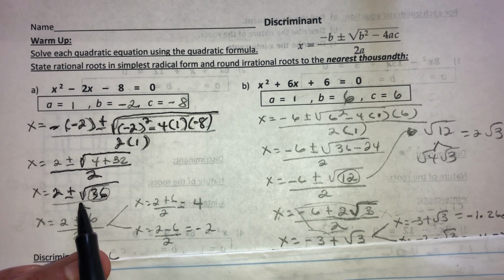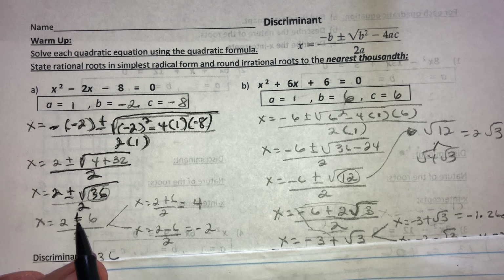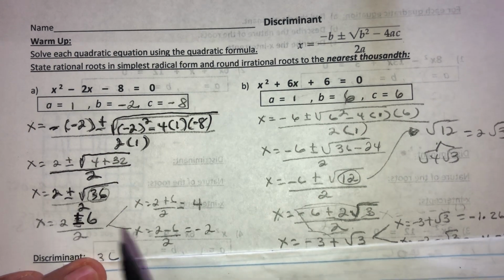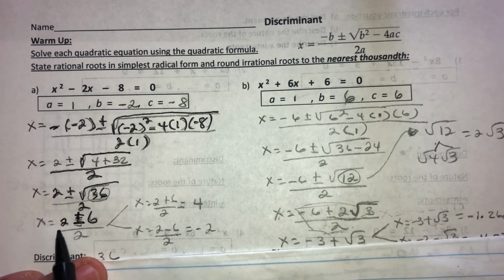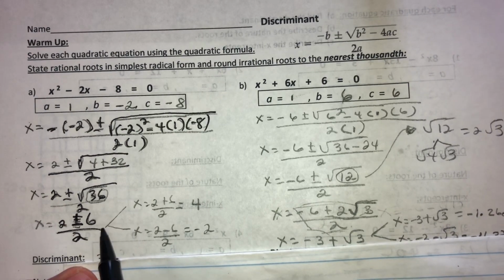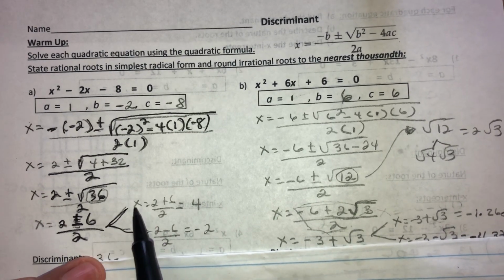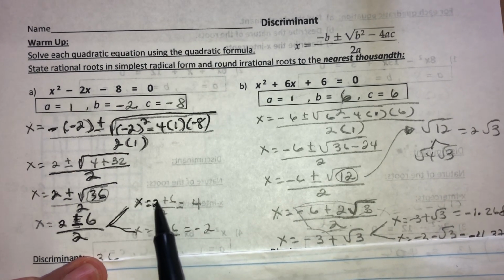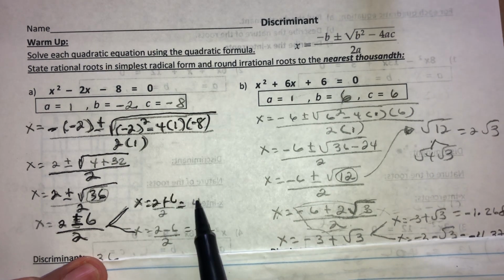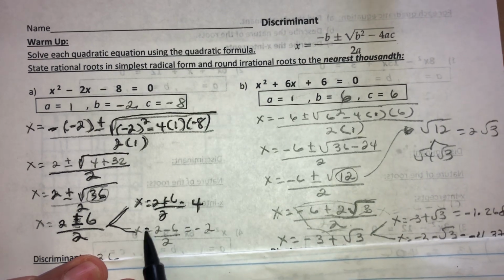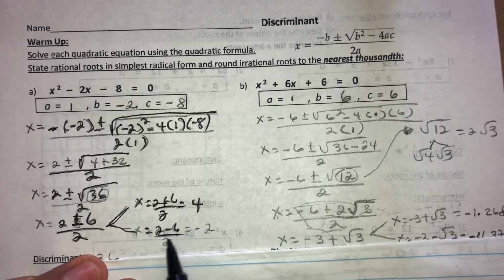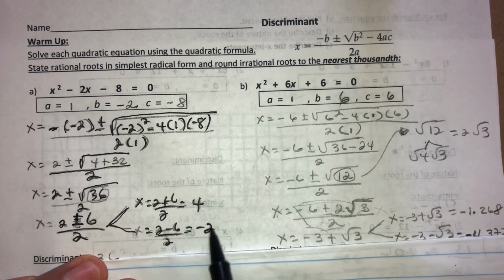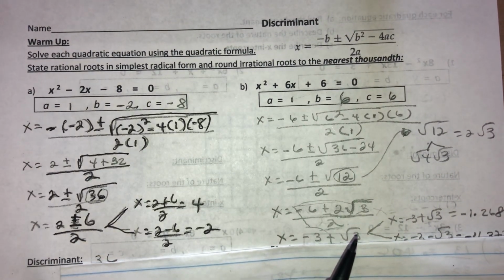So you write your answer. x equals 2 plus minus 6, everything divided by 2. Then you can just split your roots, and your first root should be x equals 2 plus 6 divided by 2. That will give you 4. And 2 minus 6 divided by 2, that will give you -2. So those are your roots.